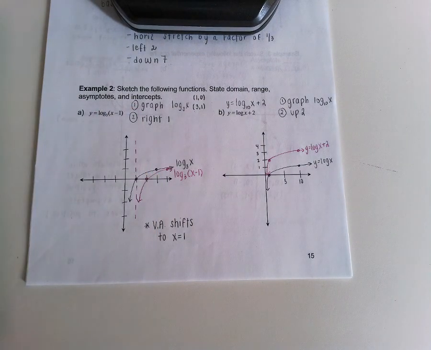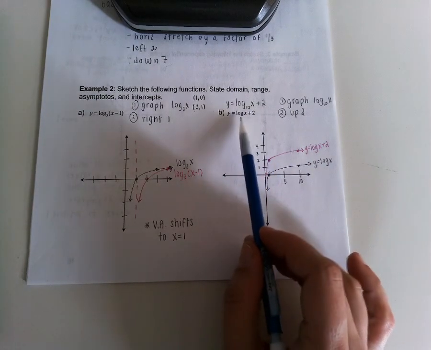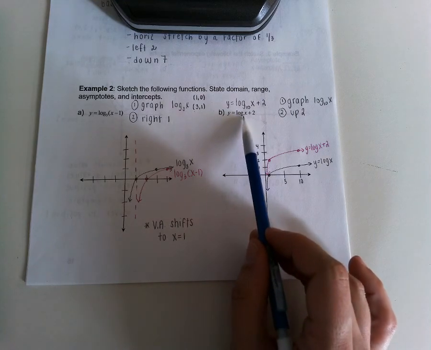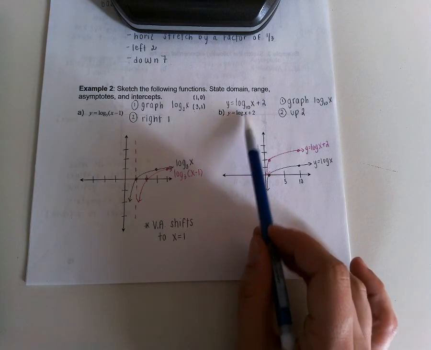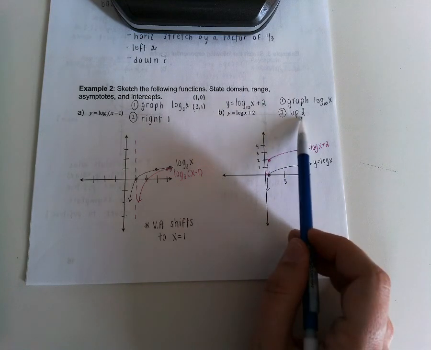So with our exponential graphs in our previous lesson, our asymptote only moved when we moved the graph up or down. Now, the asymptote will move when we move the graph left or right. So if we look at the next one here, the first base graph is log base 10 of x. Remember, if there's no base there, it's automatically a base 10. Plus 2, so that means we're moving up 2.